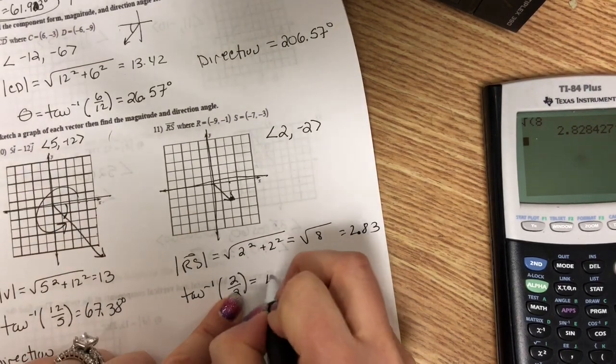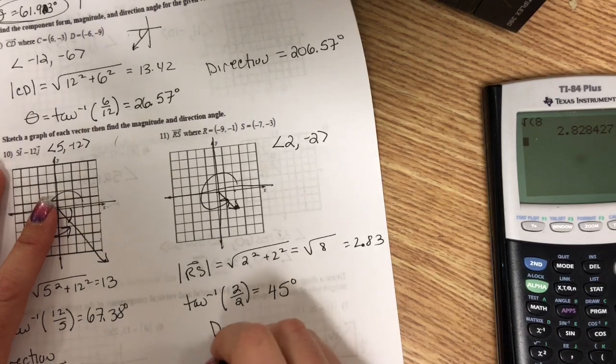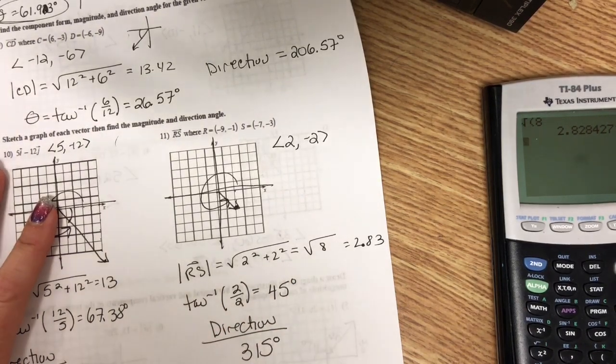The tangent inverse of 1 is 45 degrees. So the direction is 360 minus that, which is 315 degrees.